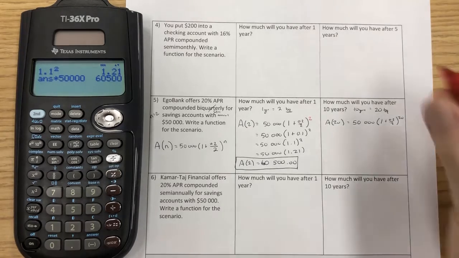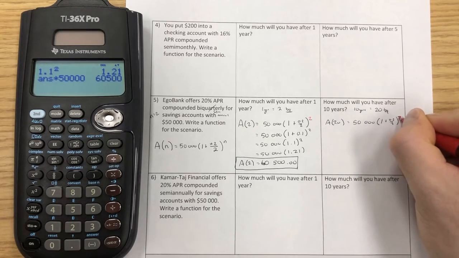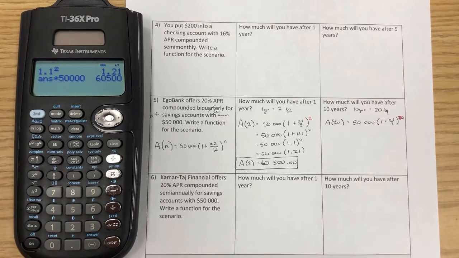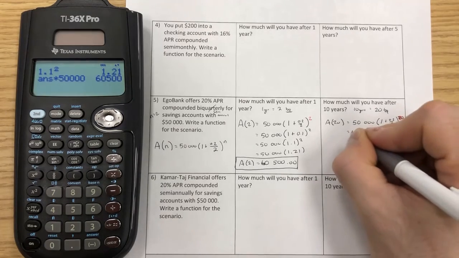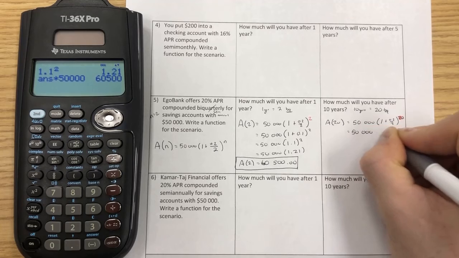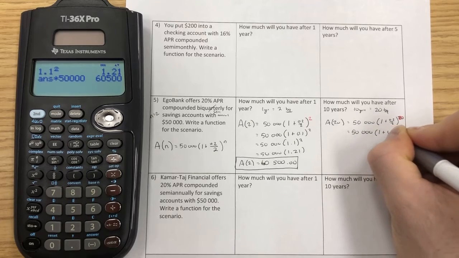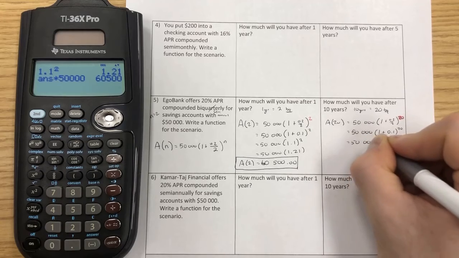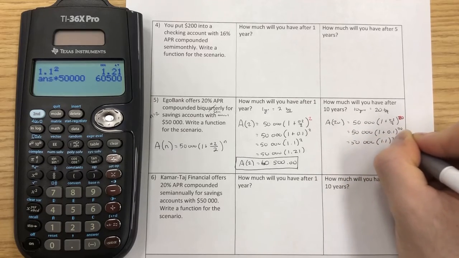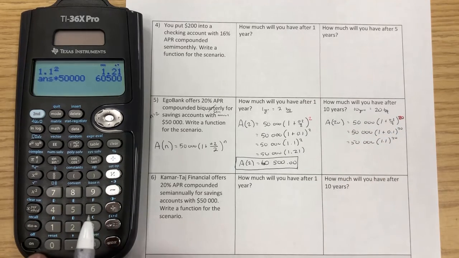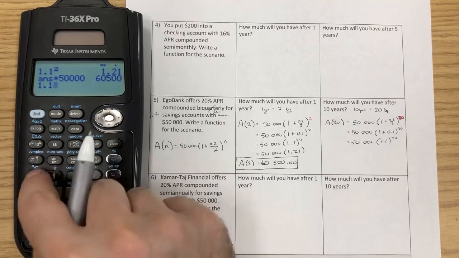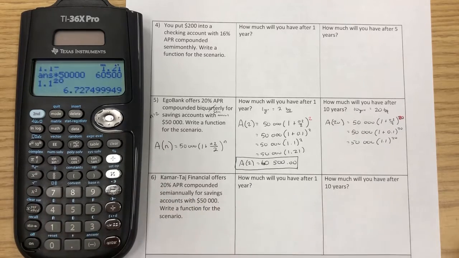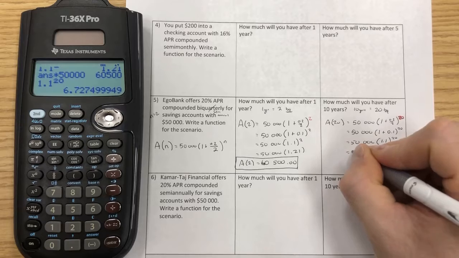That's the number that I'm plugging in, 20. Now I can't multiply that in my head, so 1.1 raised to the 20th power. We get that big decimal.